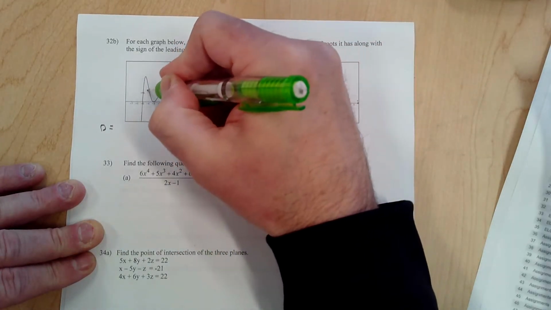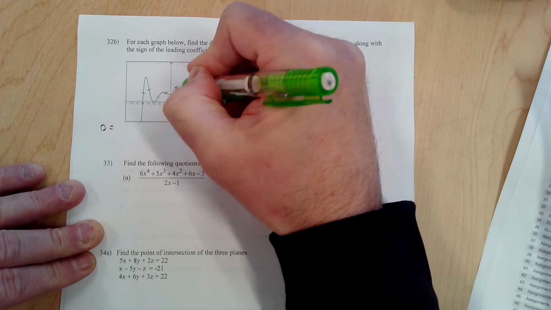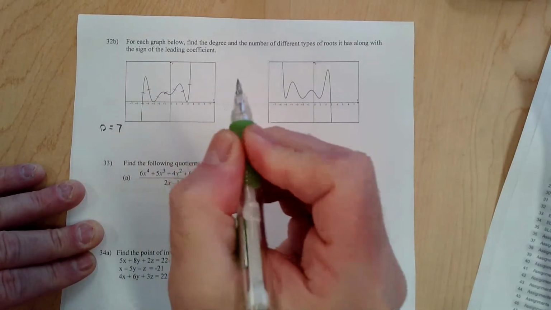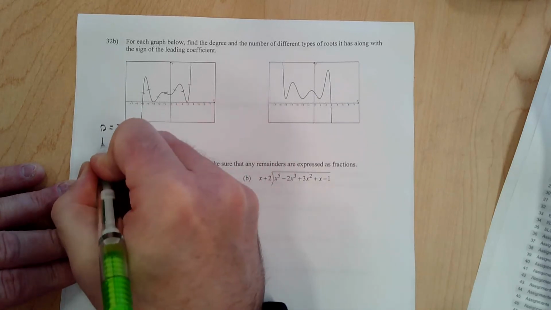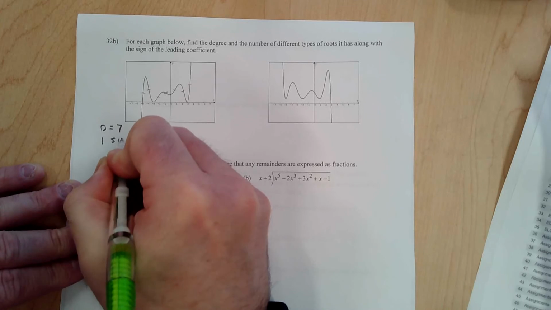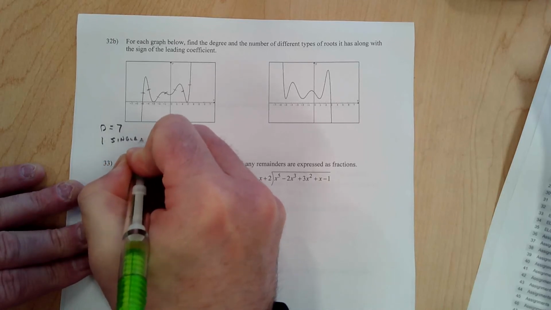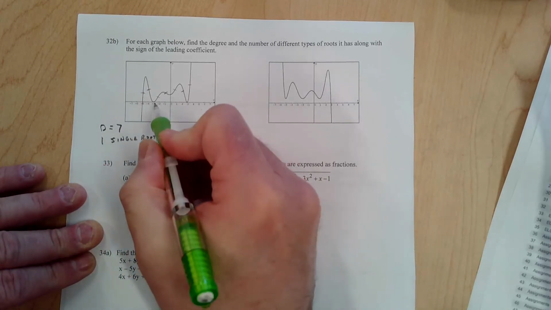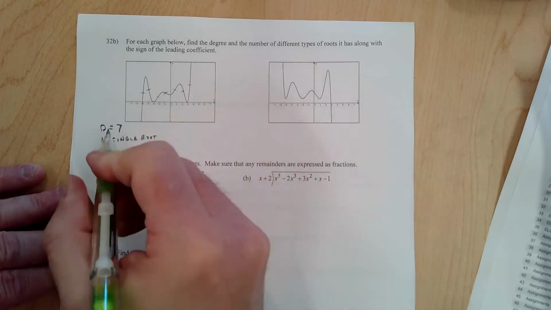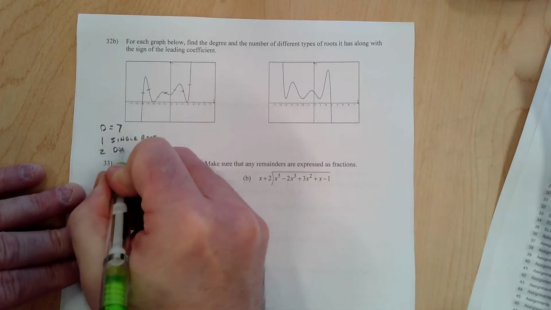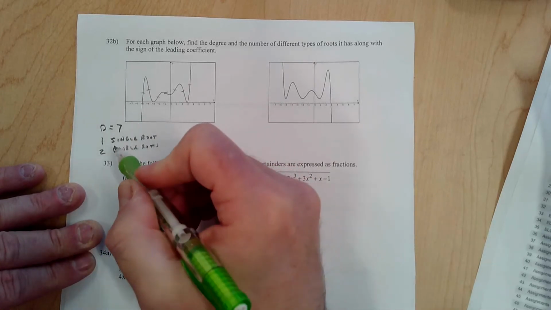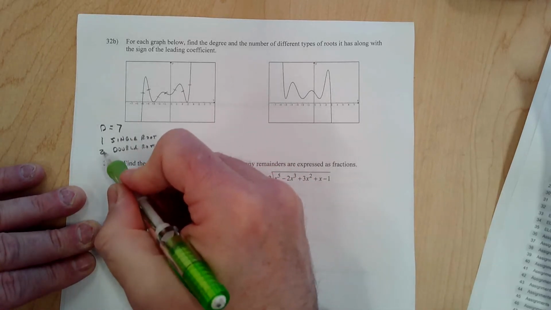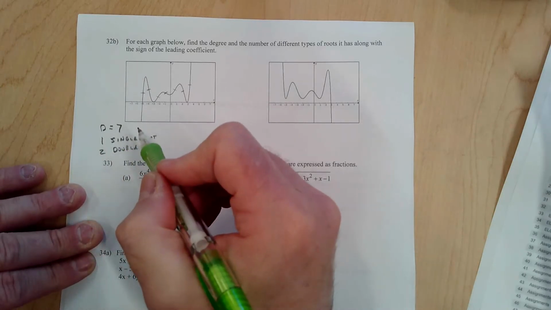Here's one direction, and 2, 3, 4, 5, 6, 7. The degree is 7. Here's a single root, passes straight through it. There's only one, so one single root. Here's a double root, it bounces off. Here's a double root, so we have two double roots. Now, one single and two doubles, that adds to 5 of our degree that we need out of the 7.